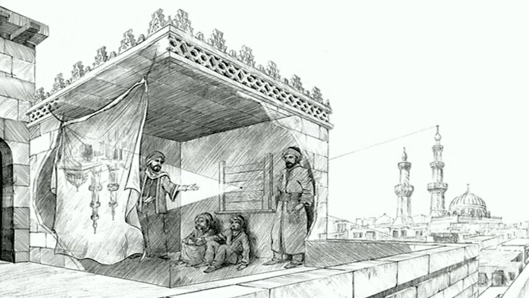So where does modern photography come from? There was a Muslim scientist named al-Haytham who lived in Egypt. And what he created, as you see in the diagram before you, was the camera obscura.